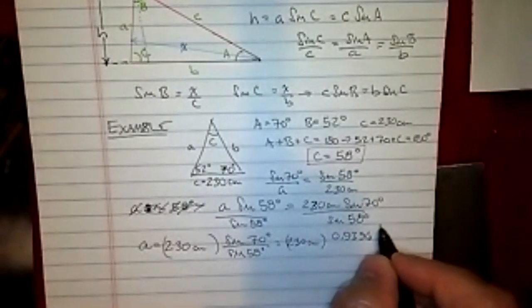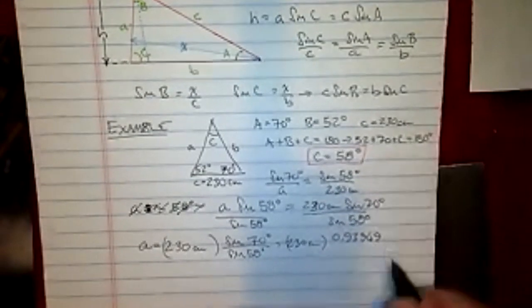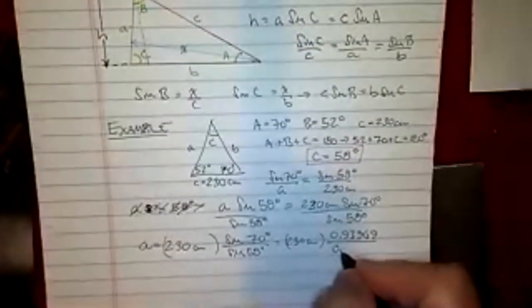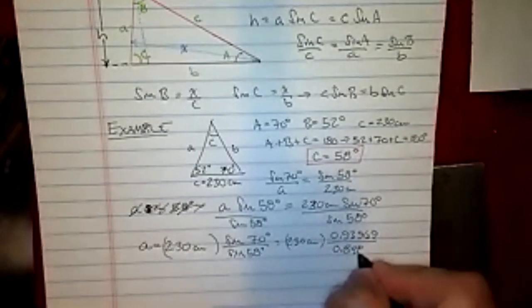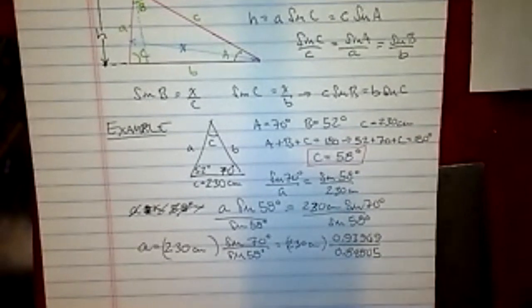0.9396. And actually, since I didn't round that properly, I'll go ahead and write the next 9. And then the sine of 58, I'm going to do the same thing. I'll say trig sine 58 degrees times pi divided by 180 degrees, and that is in fact the sine of 58 degrees, which is 0.8480. And the last digit I'll write is 5.